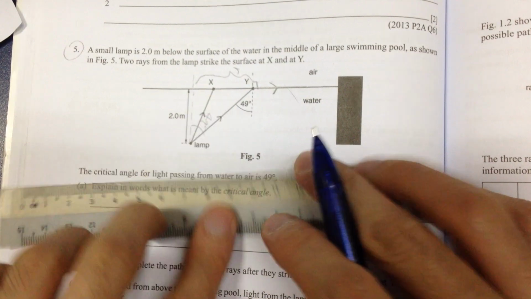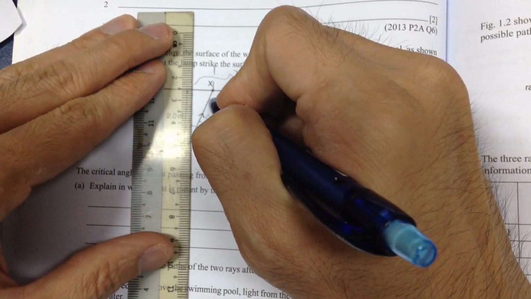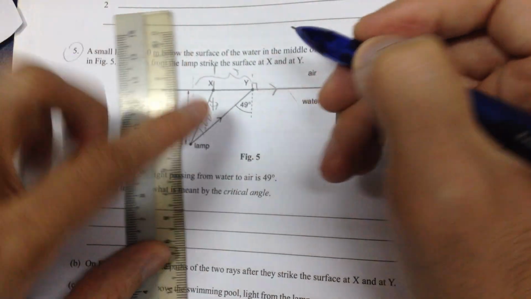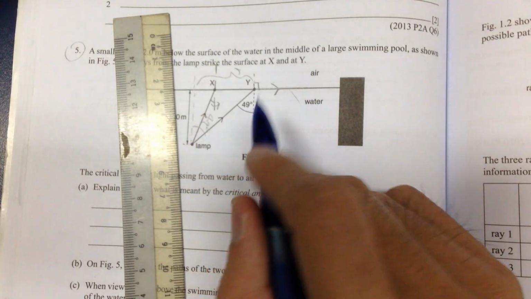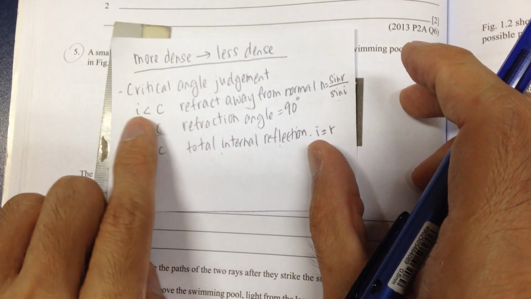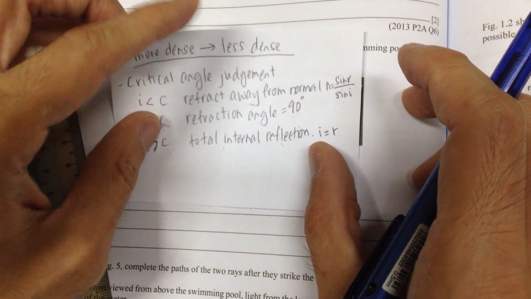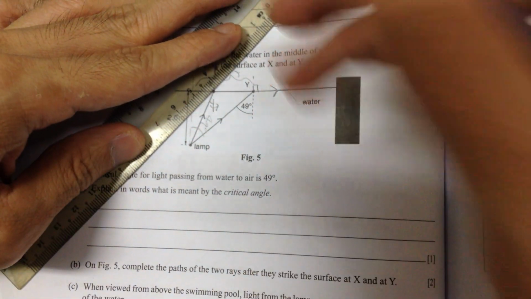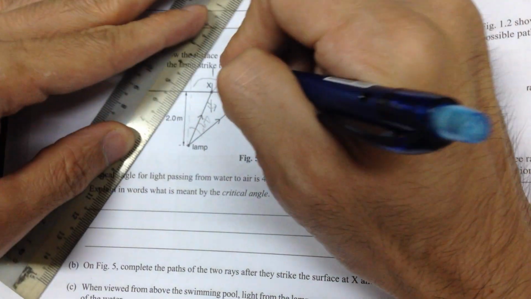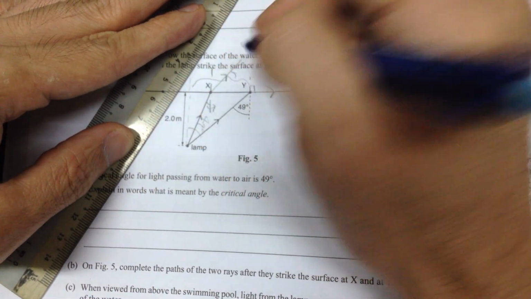Now for this one, if you look carefully and you draw the normal, you realize that this angle is smaller than 49 degrees. So the angle of incidence is lesser than the critical angle, so you refract away from the normal, and it will come out from the surface into the air. So the second one will be something like that. So this will be the answer for the second. The ray will go this way.